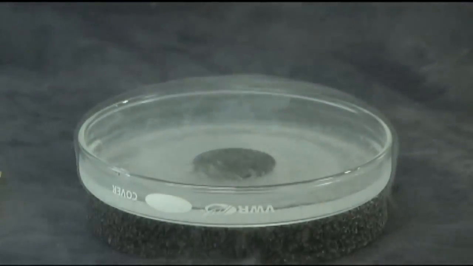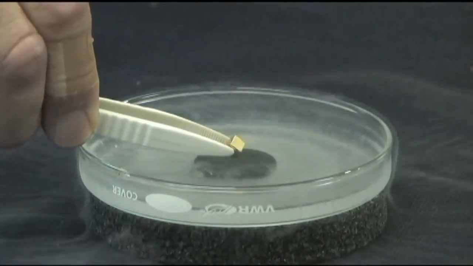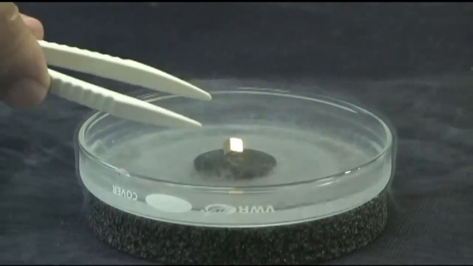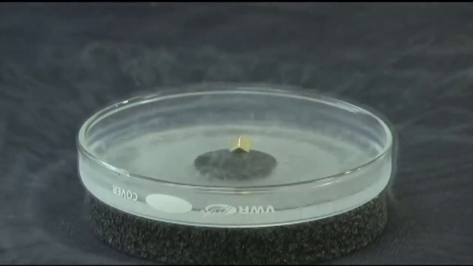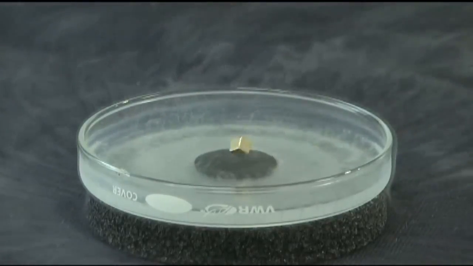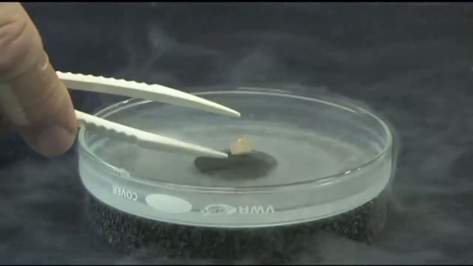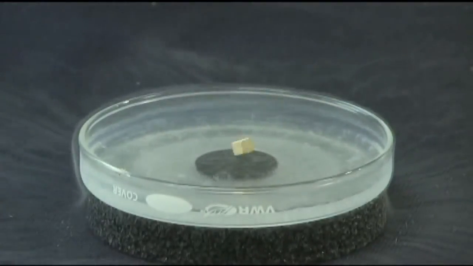So this magnet should, if we're careful, float above the surface. And you can see I'm spinning it there. So that's actually floating above the surface. Discuss in your class what some applications of this might be, and we'll see you in a few minutes.